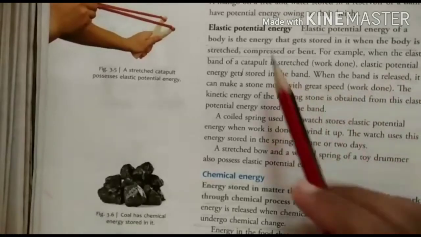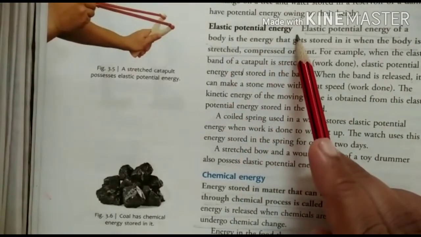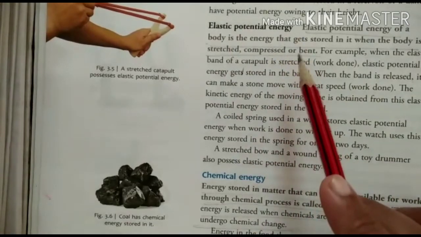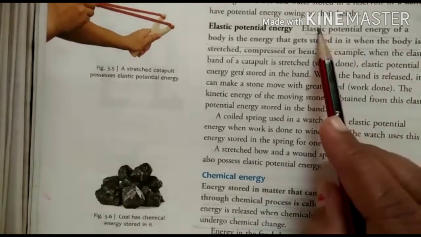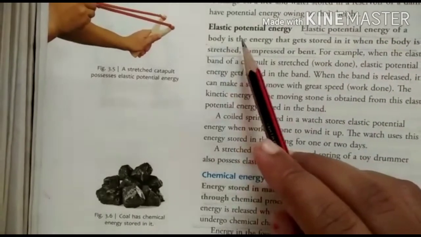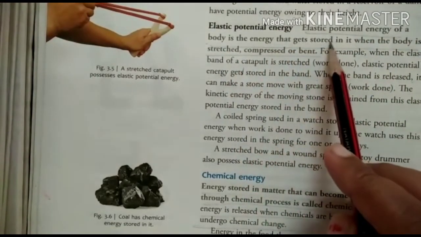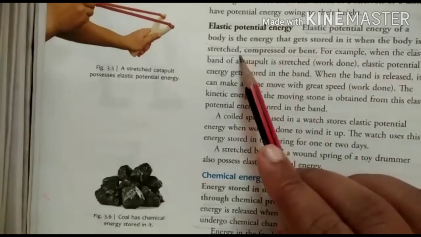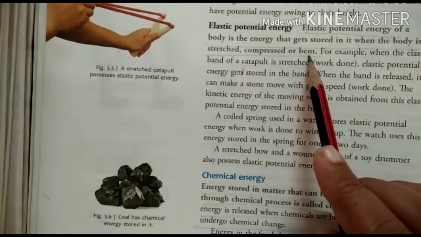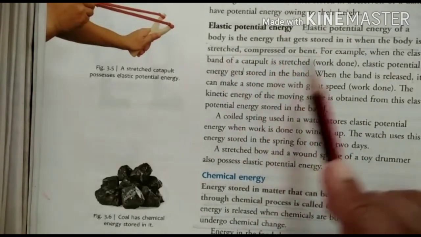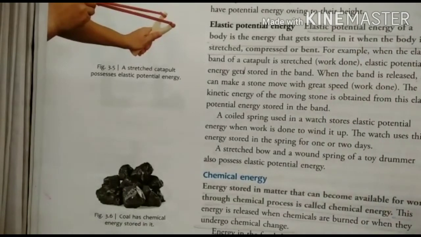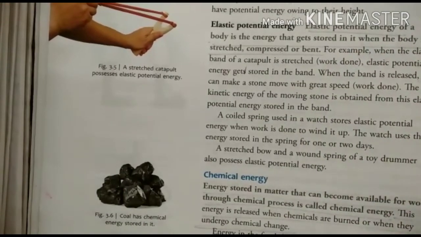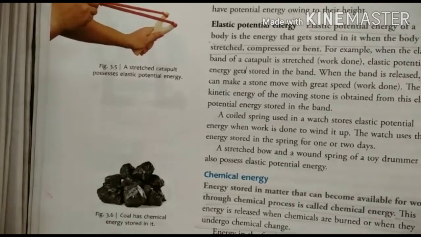Next is elastic potential energy. The potential energy which is associated with the shape of the object is known as elastic potential energy. So elastic potential energy of a body is the energy that gets stored in it when the body is stressed, compressed or bent. Means in all these three conditions the energy stored in the body is elastic potential energy. When you stress any object, or compress it or bend it, in all three conditions its shape gets changed.